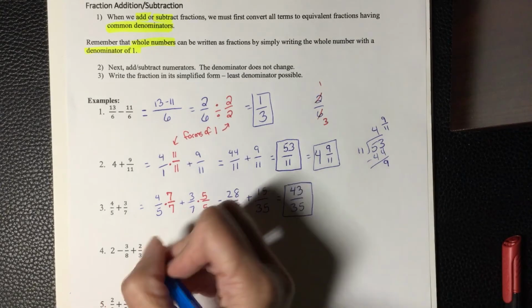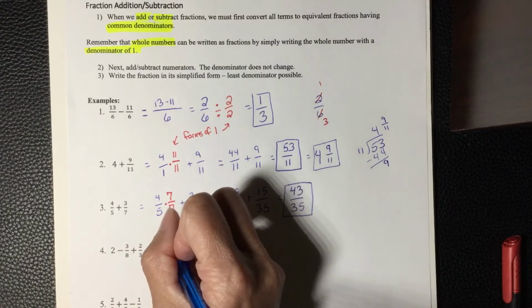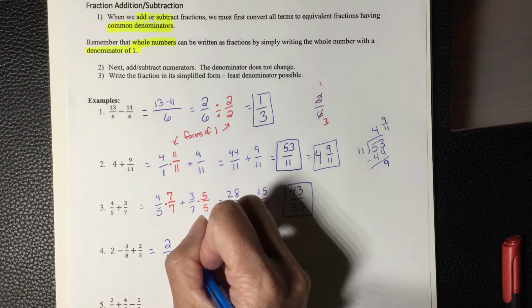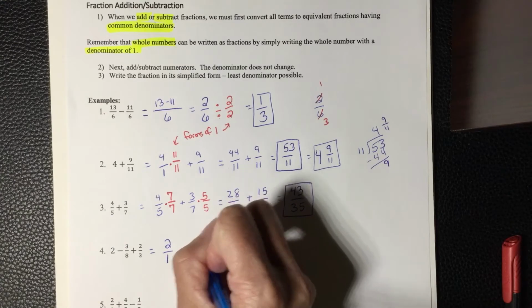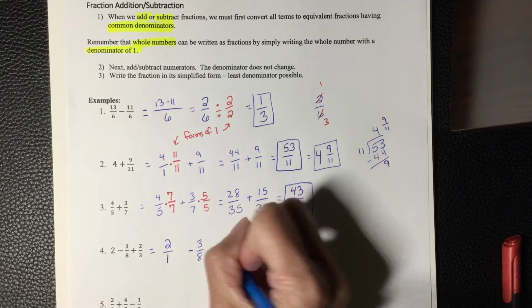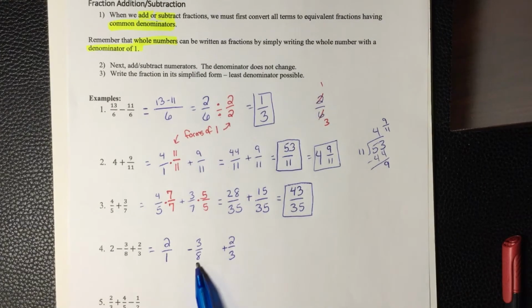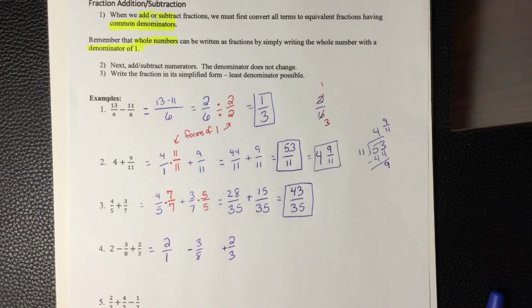All right, so let's try number 4. We've got the whole number 2, so let's write that as 2 over 1. I'm leaving myself a little bit of space, minus 3/8 plus 2/3. So if I look at 8 and 3, if I multiply those together, I get 24. 24 times 1 is still 24. So 24 looks like a good common denominator.